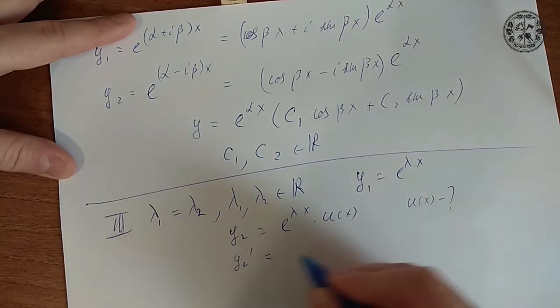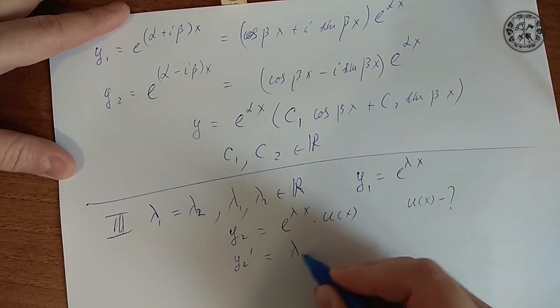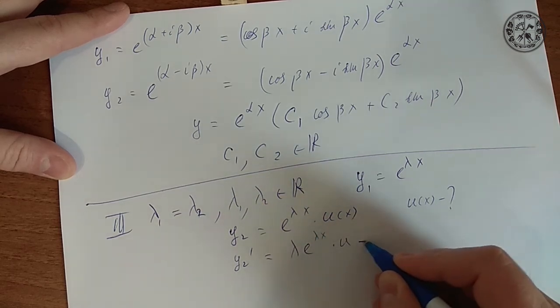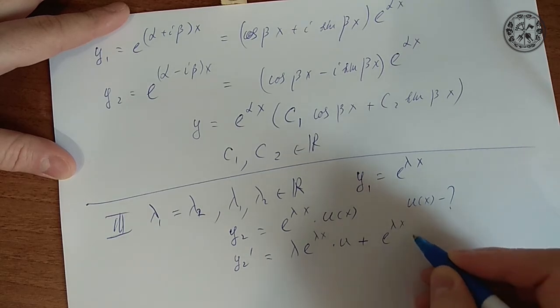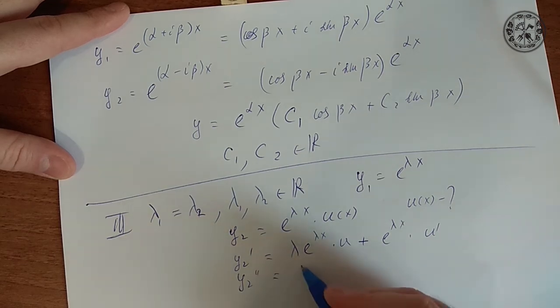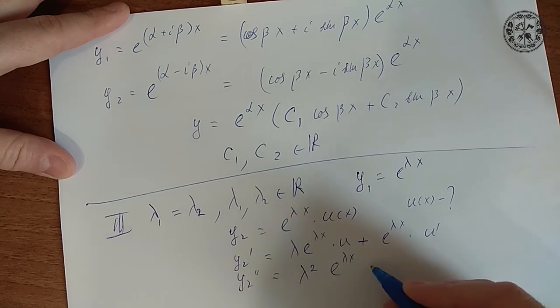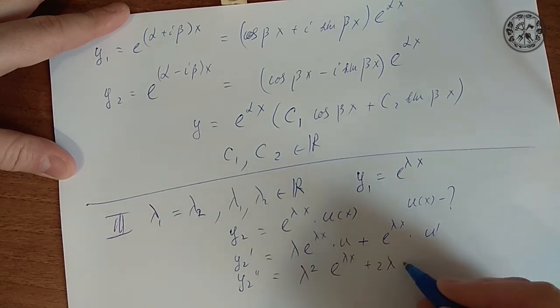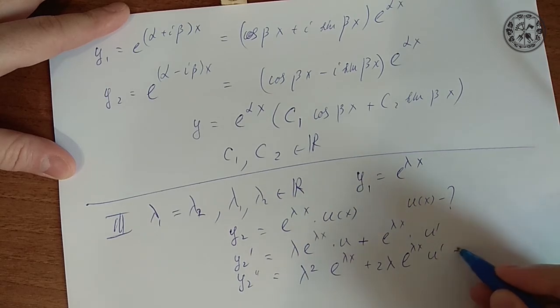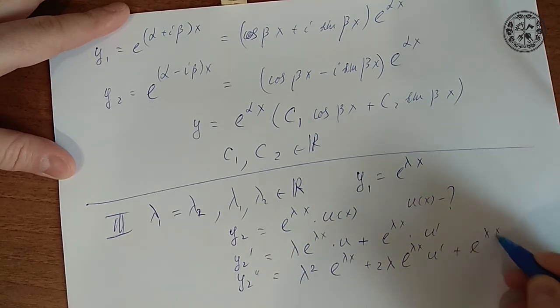y2 prime will be lambda e^(lambda x) u plus e^(lambda x) u prime. The second derivative of y2 will be lambda squared e^(lambda x) u plus 2 lambda e^(lambda x) u prime plus e^(lambda x) u double prime.